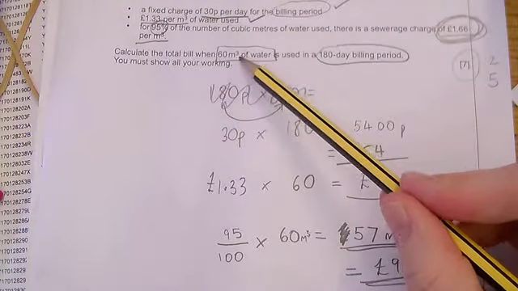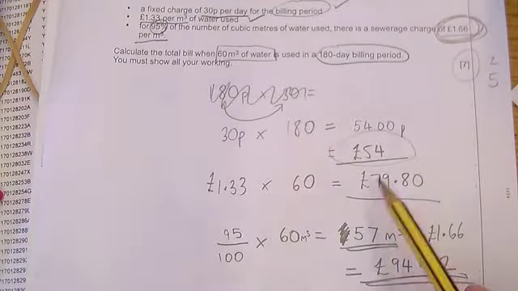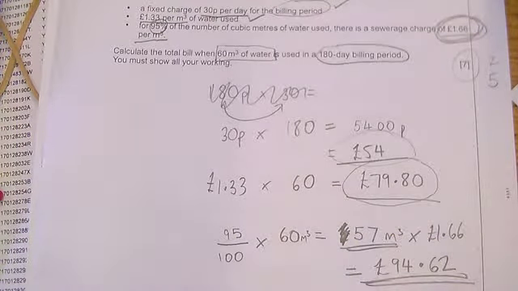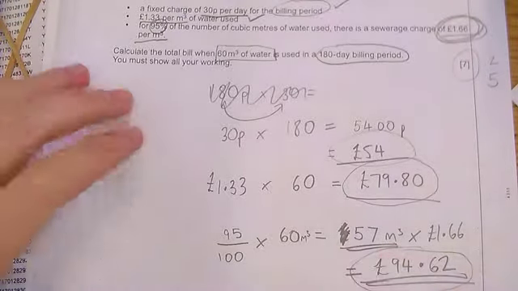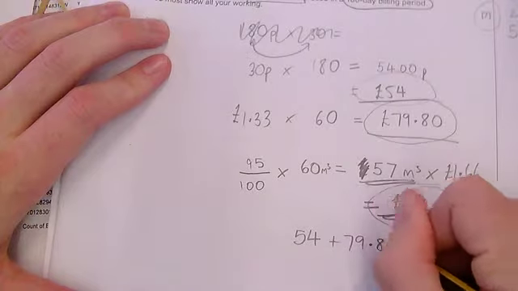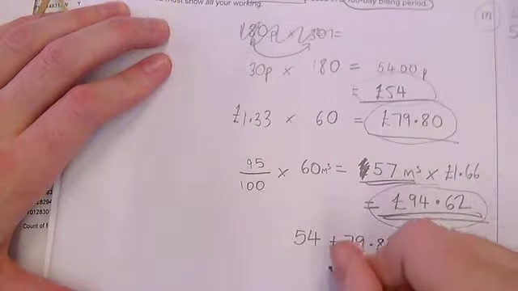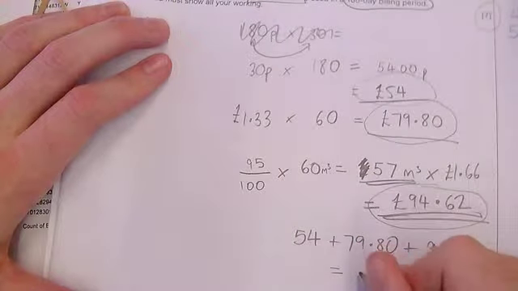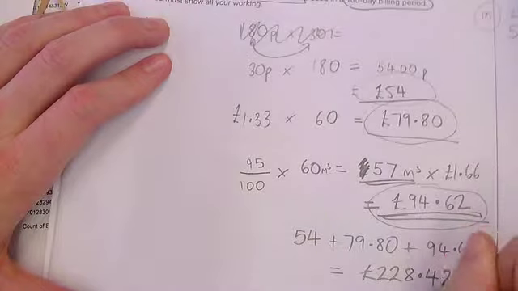So in terms of the total bill, it's going to be 54 quid, £79.80, and £94.62. So all I'm doing now is adding those things together. So 54, add the 79.80, add the 94.62, to get a total of £228.42.